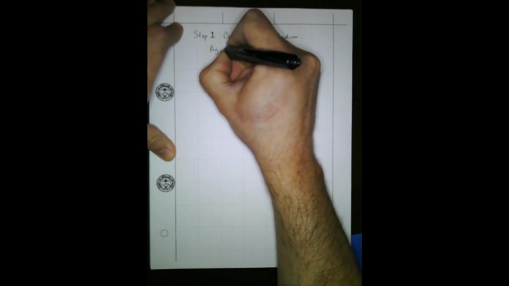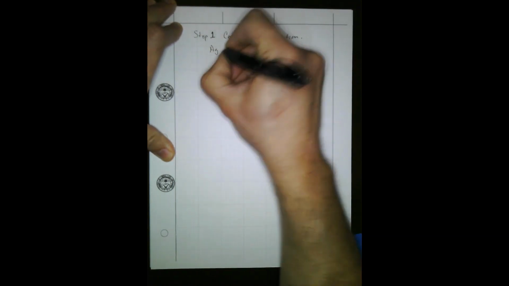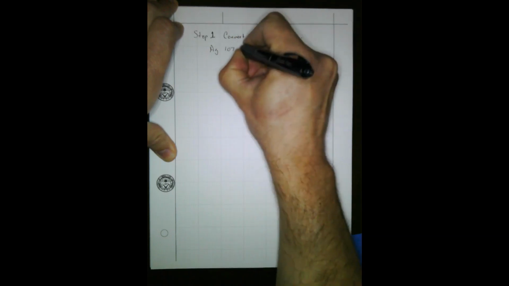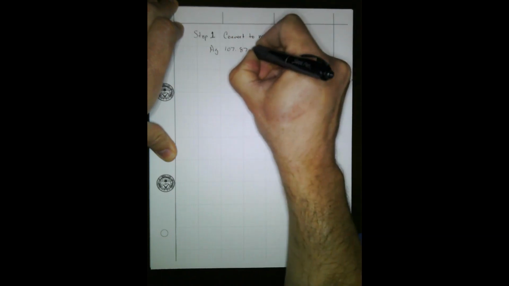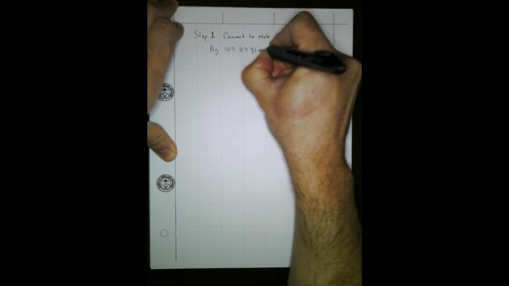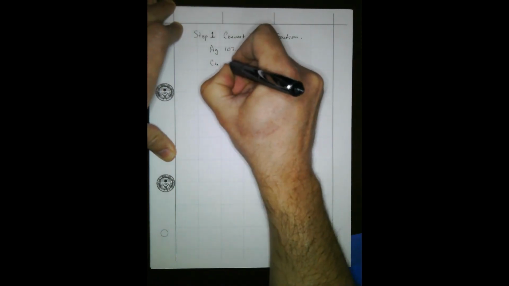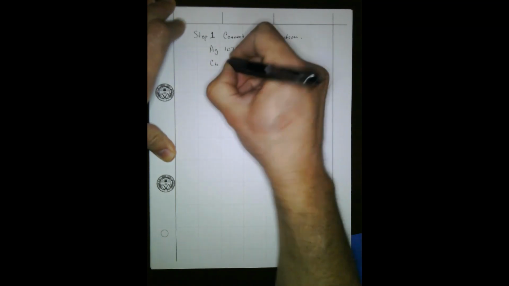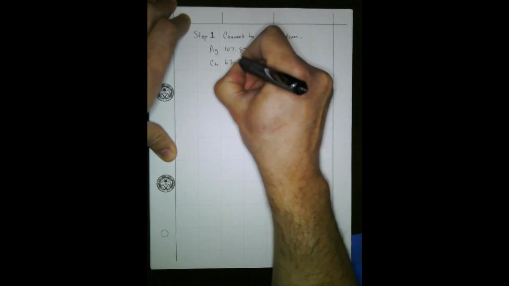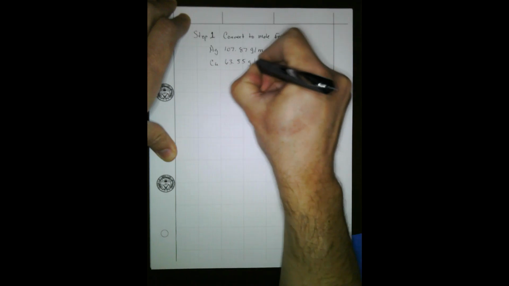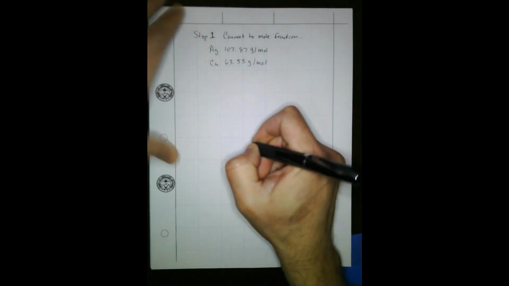For silver, argentum, we have 107.87 grams per mole. And for copper, we have 63.55 grams per mole.